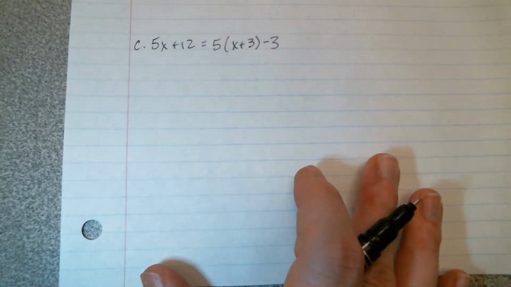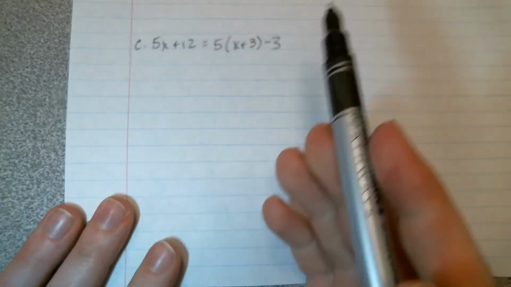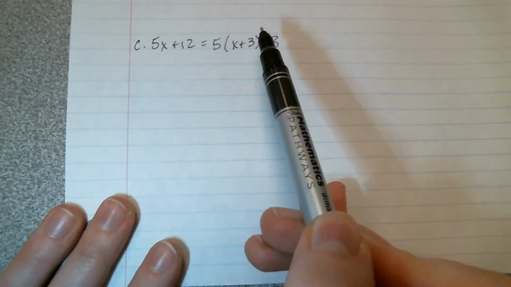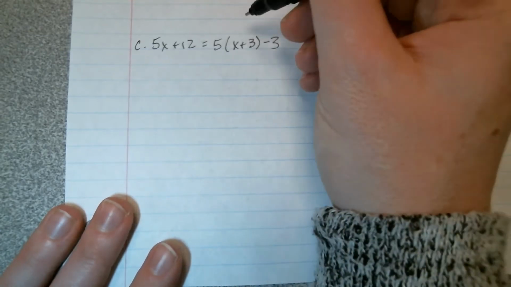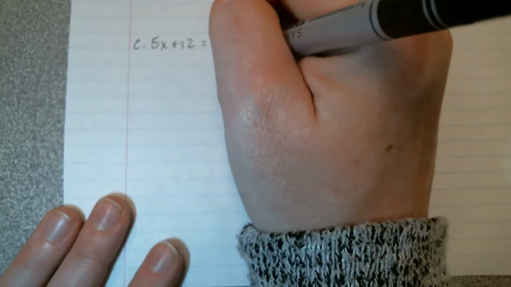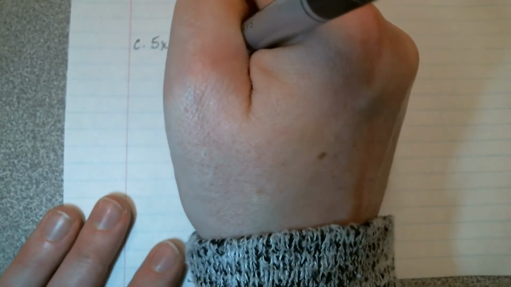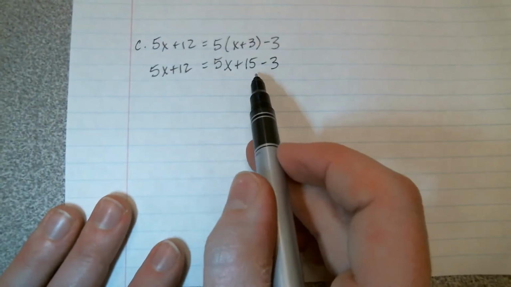In this last example here, part C, again, going to work the same strategy. Simplify each side of the equation separately before you start combining like terms across the equal sign. So I'm going to distribute over here. Carry down the left-hand side. I have some like terms to combine.